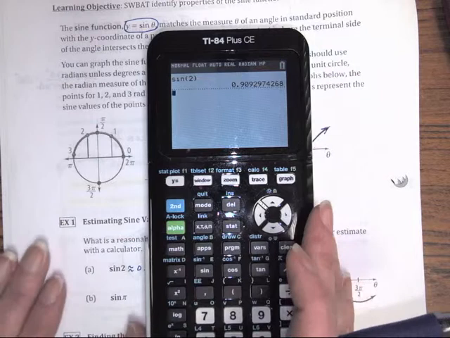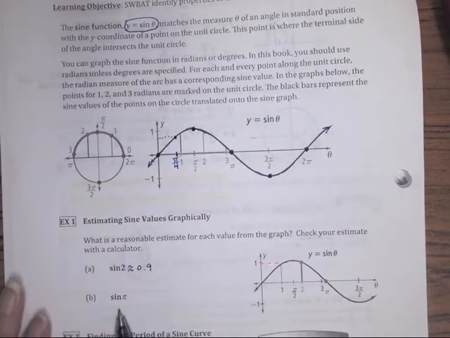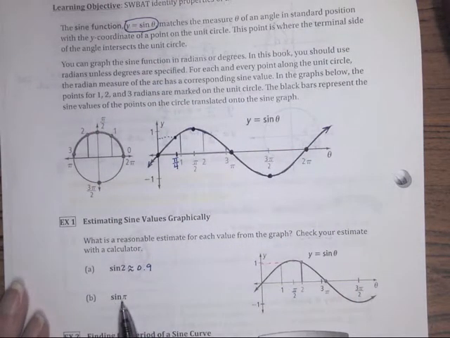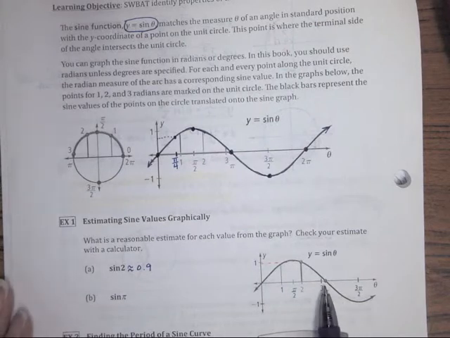All right, so the next thing I'm going to do is I'm looking for sine of pi. Now when I go over here to pi, what is my sine value?